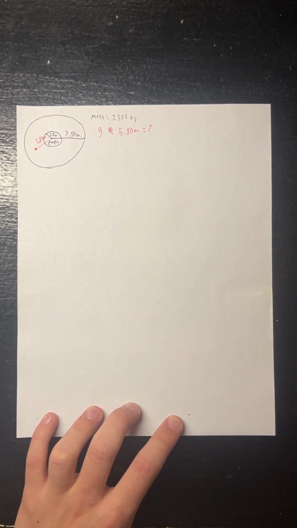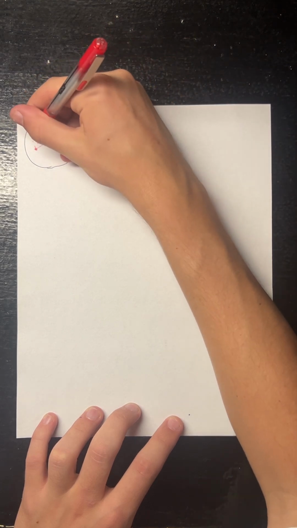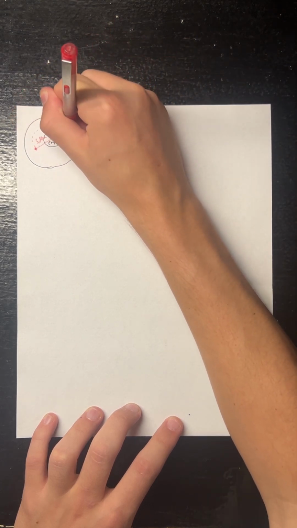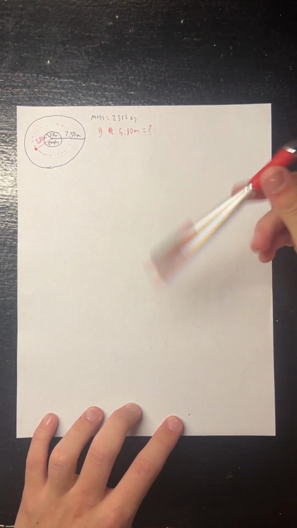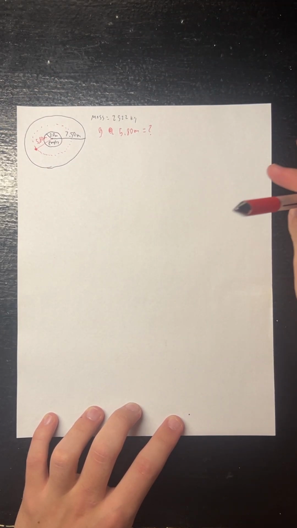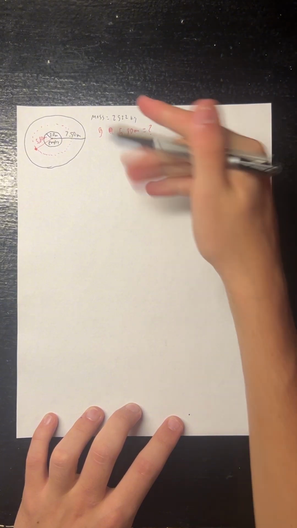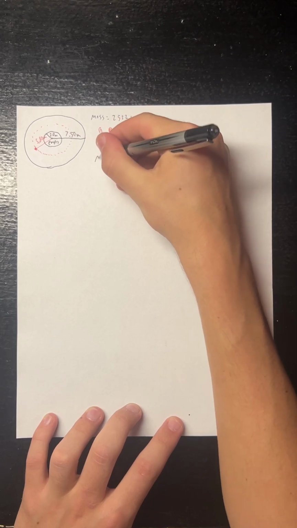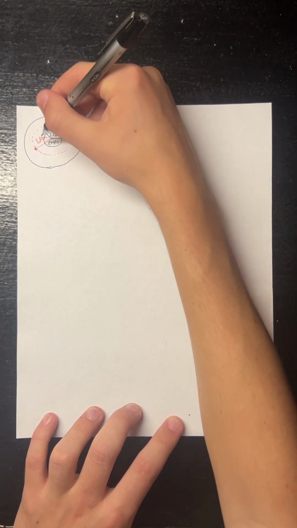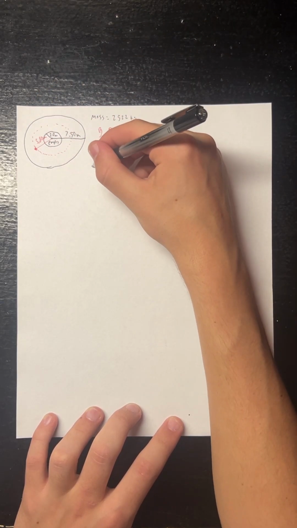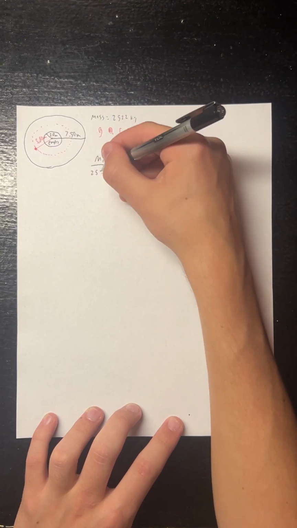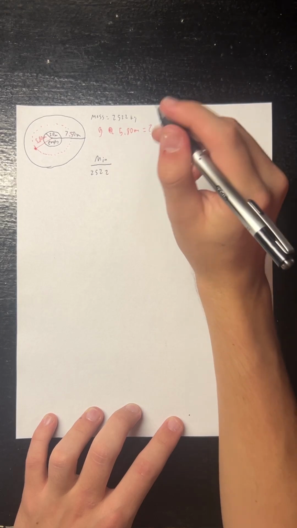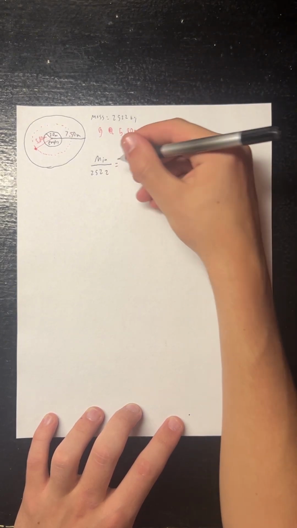So our first step is to draw a Gaussian sphere, right? This will be our enclosed mass that we're trying to figure out. So we know the total mass, and we can set up a ratio of our masses to volume. So our m inside this Gaussian sphere over the m total, which is given as 2522, is going to equal our volumes.